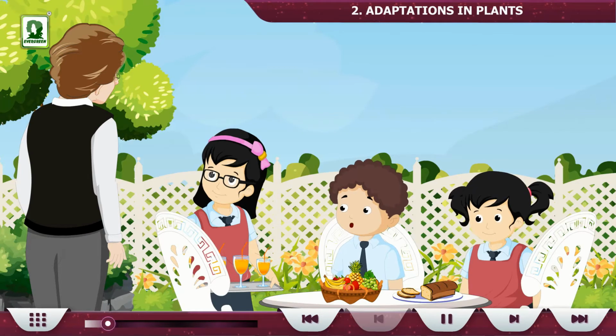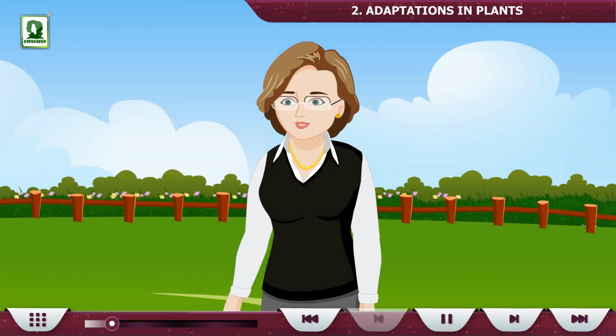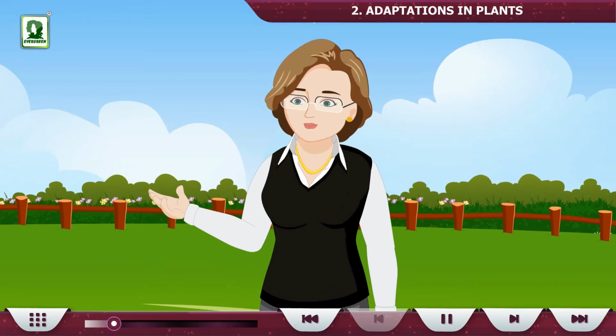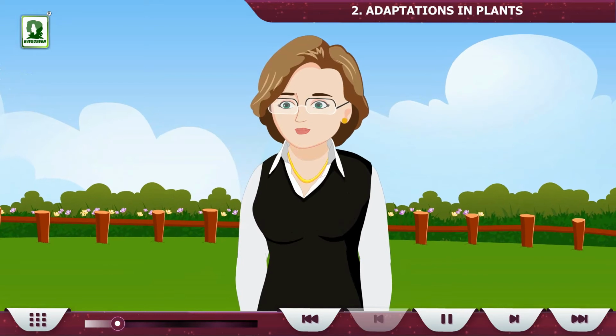Ma'am, why do orange trees not grow nearby our house? Different types of trees grow in different places. Let me explain in detail.